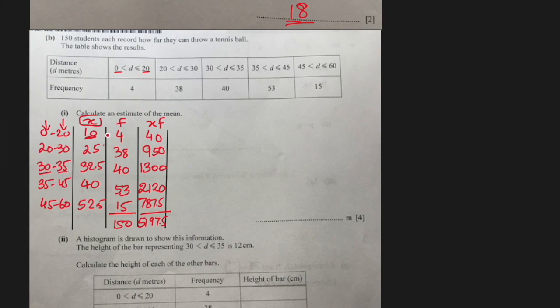Okay. Next, we multiplied the mid value with the frequency. We had 4 in this case. 4 times 10 is 40. Similarly, 25 was the mid value, so 25 times 38 is 950, and I wrote all of them and added them. Our estimated mean is sigma xf over sigma f.